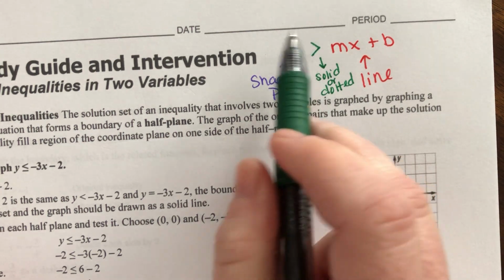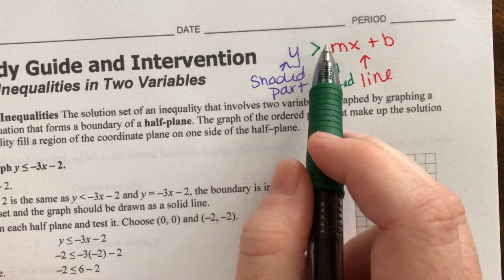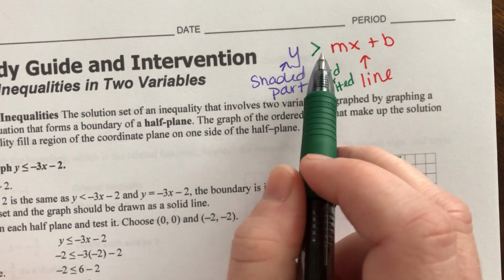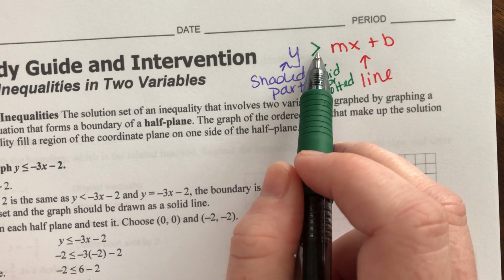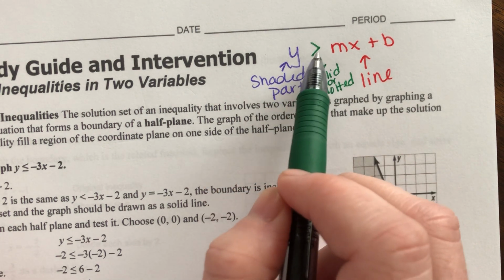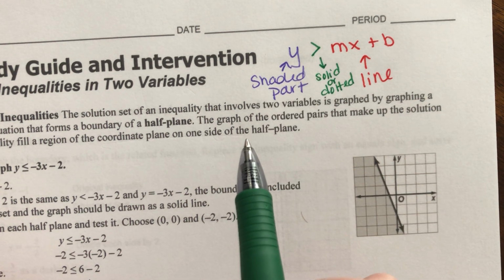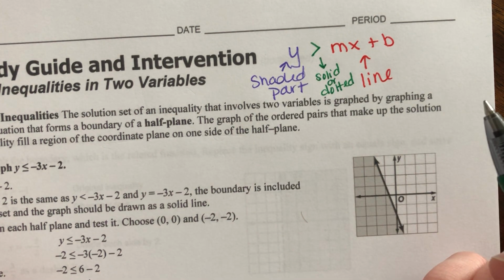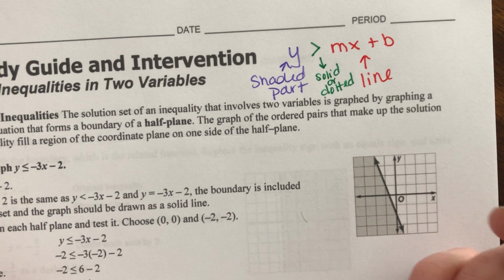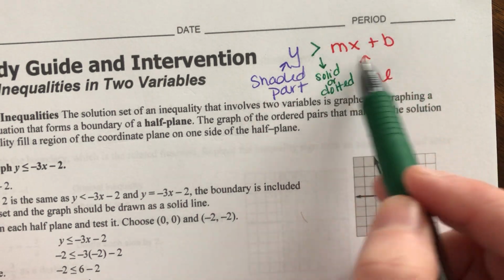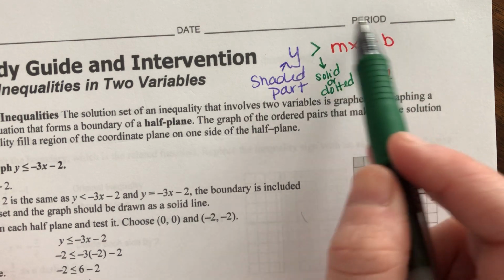So y is always the shaded part. Then we have our inequality symbol, and if it has a line under it, then the line we graph is going to be solid. If there is no line under the inequality symbol, then the line we graph is going to be dotted. And then to actually graph the line, to know where to put it on our graph, we look at the equation on this side, the little expression here.